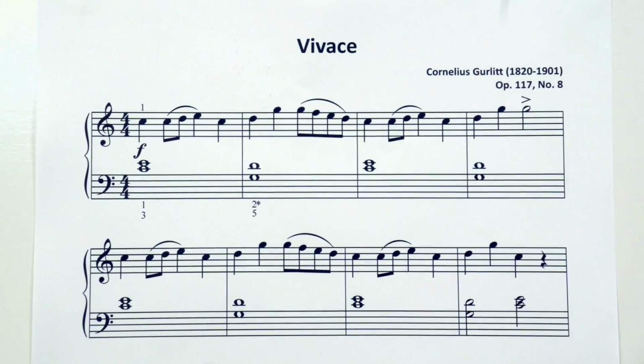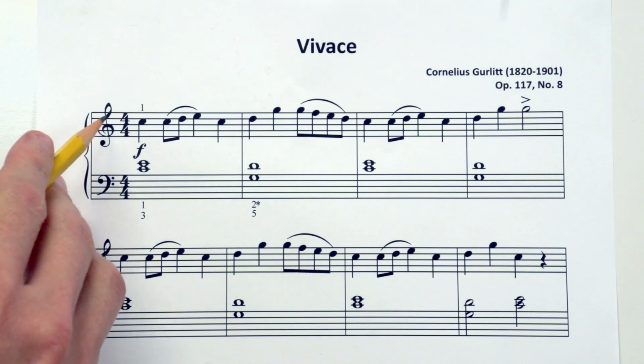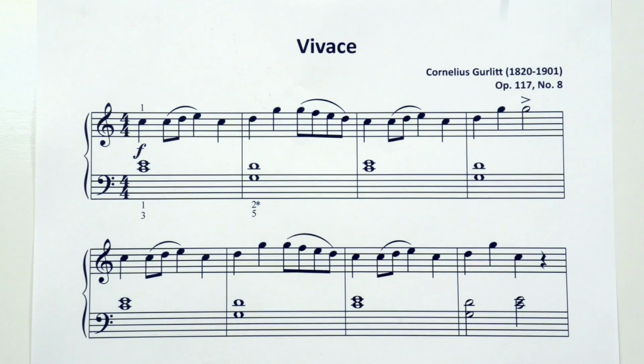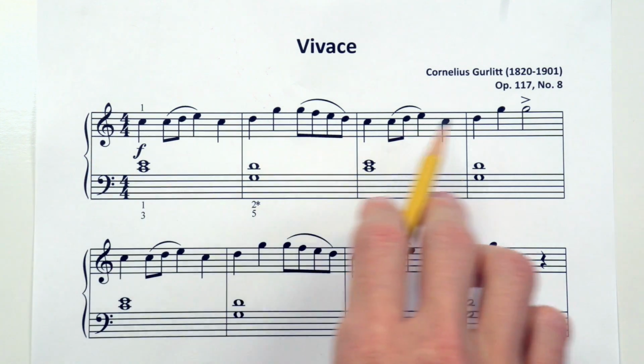All right, let's check out the score and start learning. Here we have the score for Vivace. Today we're going to focus on learning just the right hand. Can you tell me the time signature for Vivace? If you said 4/4, you're correct. Let's start by checking out the rhythm.